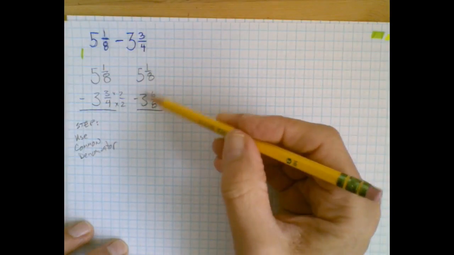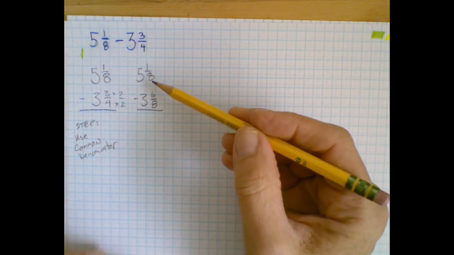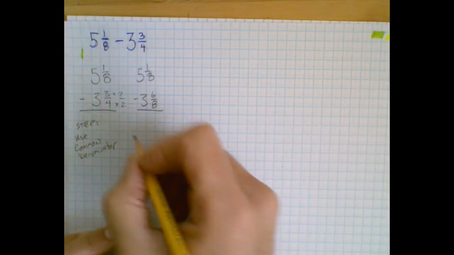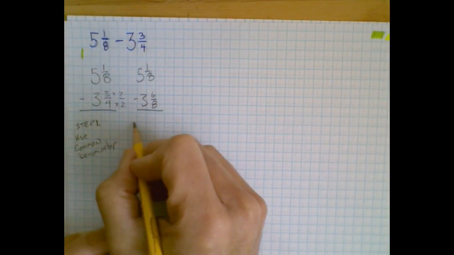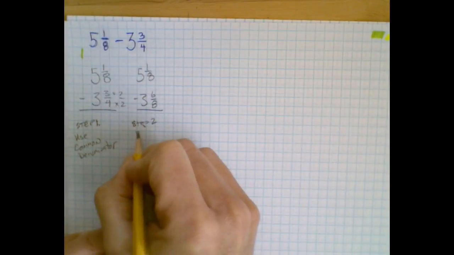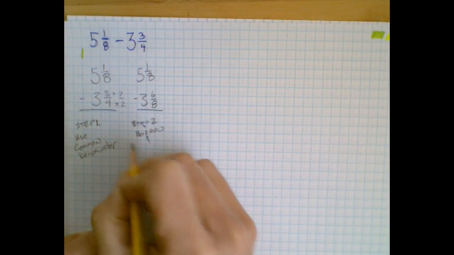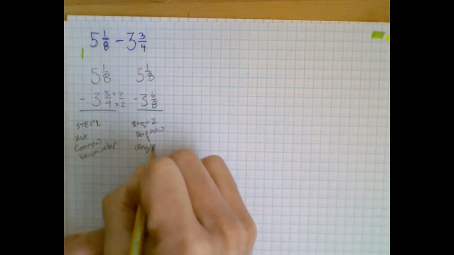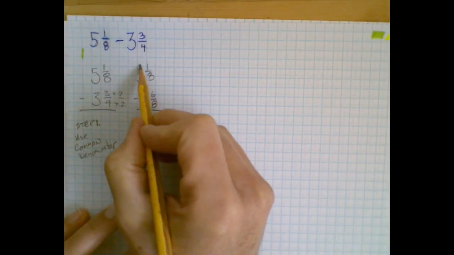Because I can take 3 away from 5, but how do I take 6/8 away from 1/8? I don't have enough 8s. That was step 1. Step 2, we're going to borrow and regroup. So how am I going to do this borrowing? Well, I'm going to borrow from this 5.